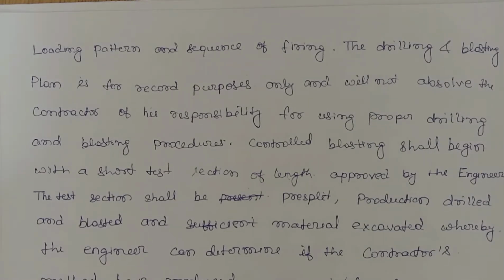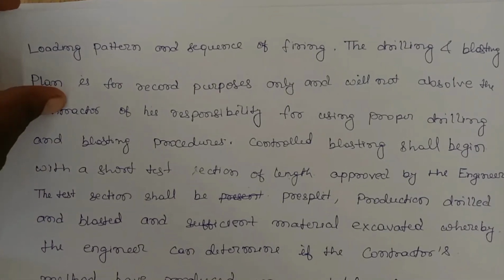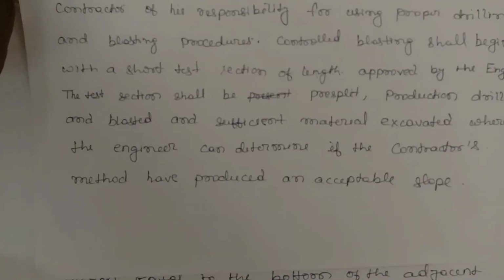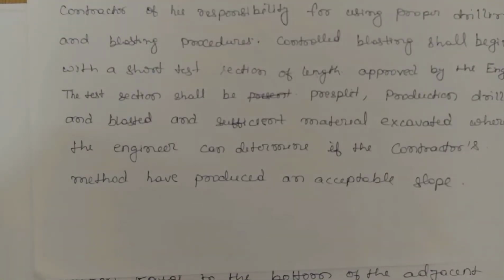Controlled blasting shall be done with a short test section of length approved by the engineer. The test section shall be pre-split, production drilled and blasted, and sufficient material excavated whereby the engineer can determine if the contractor's method has produced an acceptable slope.